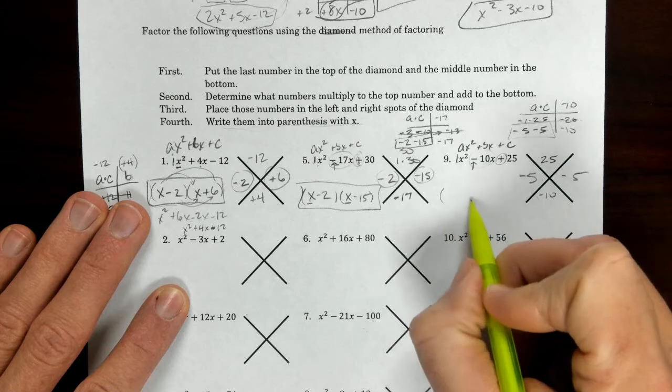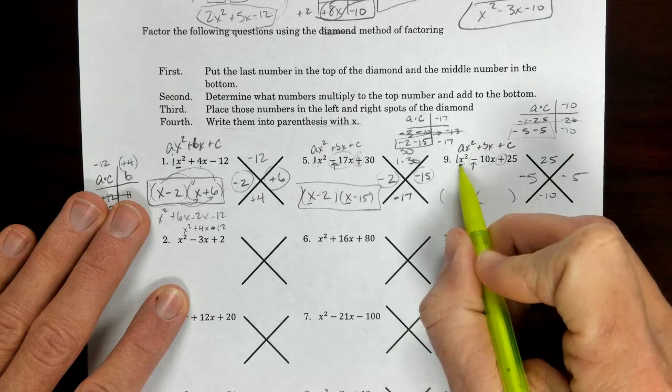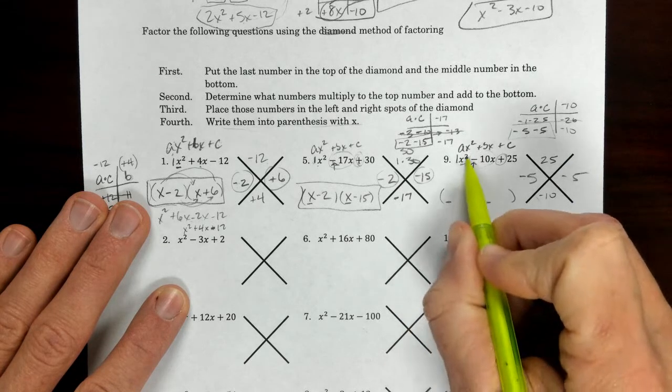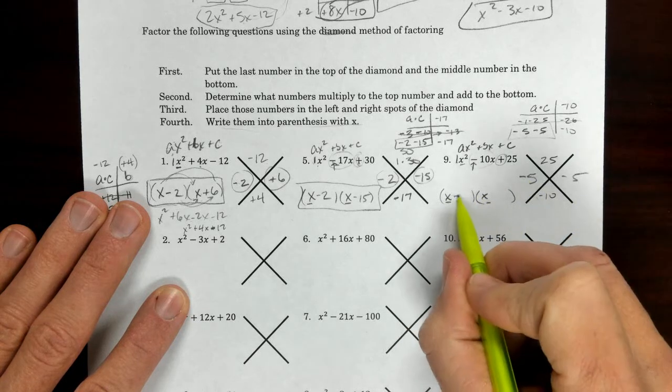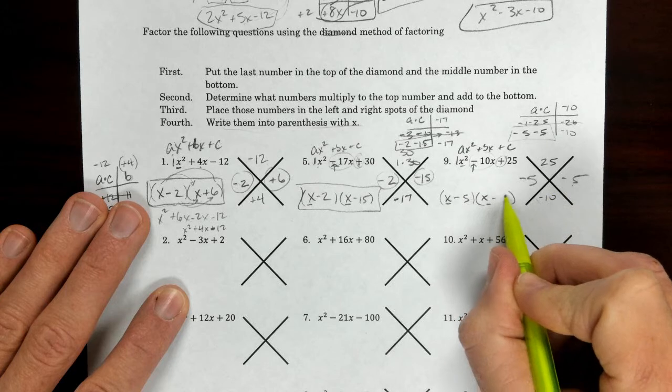So again, we set up our parentheses. In the first term, I need to multiply to get x squared. Well, it's got to be x times x. I fill in the minus 5. I fill in the minus 5.